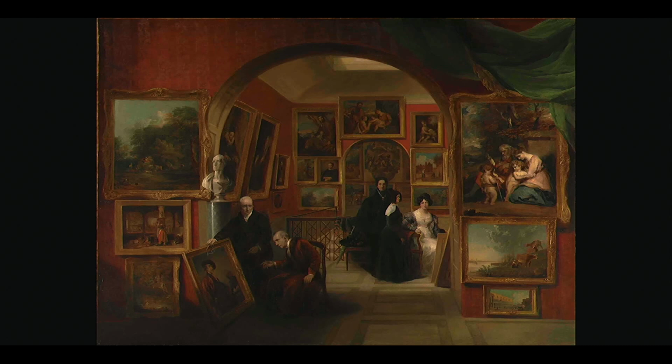It shows artists at left and art lovers at right, united in the effort to promote the national school. It offers a complex visual argument for the idea that the British school could and should evolve in conversation with continental precedents. Prominently included among the old masters to either side of the archway are works by two representatives of the British school, Reynolds and Gainsborough. And at left, two painters, Benjamin West and James Northcote, examine a self-portrait by Reynolds.